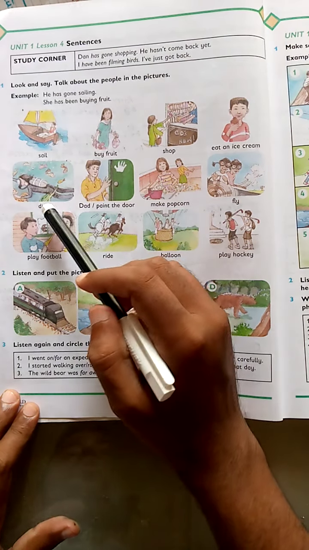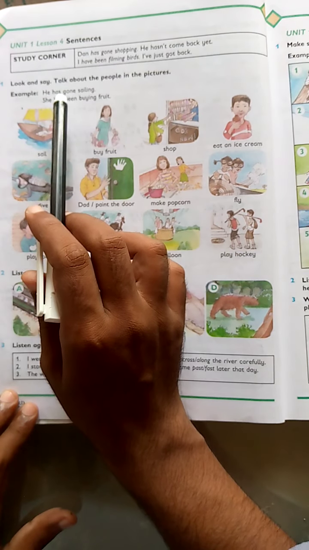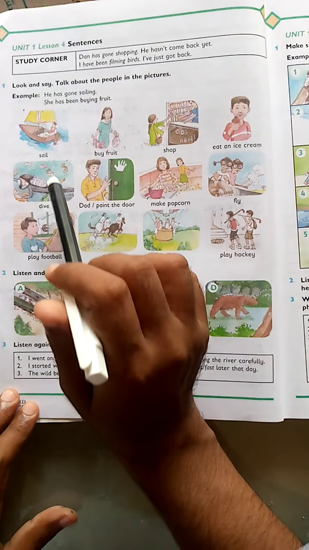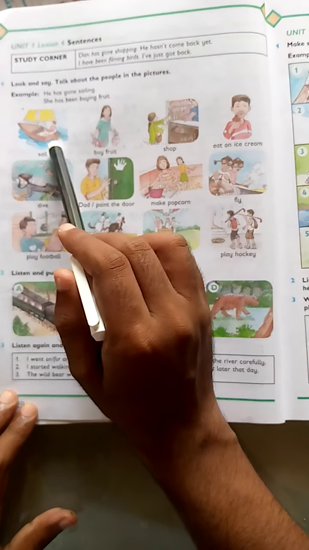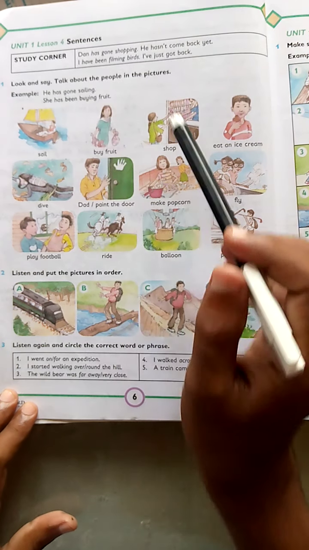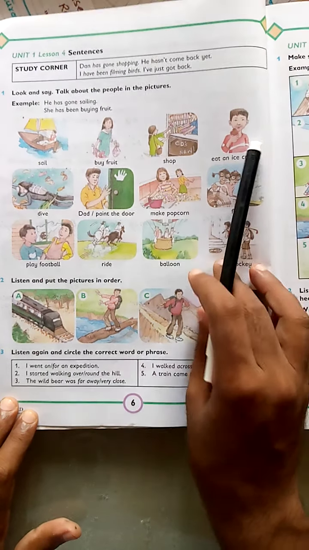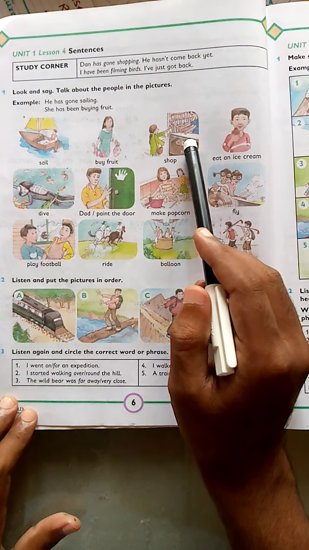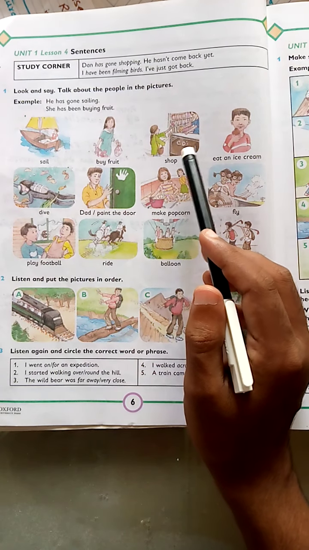So first of all, students, we have been given examples for the first two pictures on page number 6, number 1 and number 2. Number 1 is the example of picture number 1 and number 2 is the example of picture number 2, which clearly means that we must start our exercise from picture number 3. As you are watching, a girl is standing near a bookstall. So what sentence would you make about it?